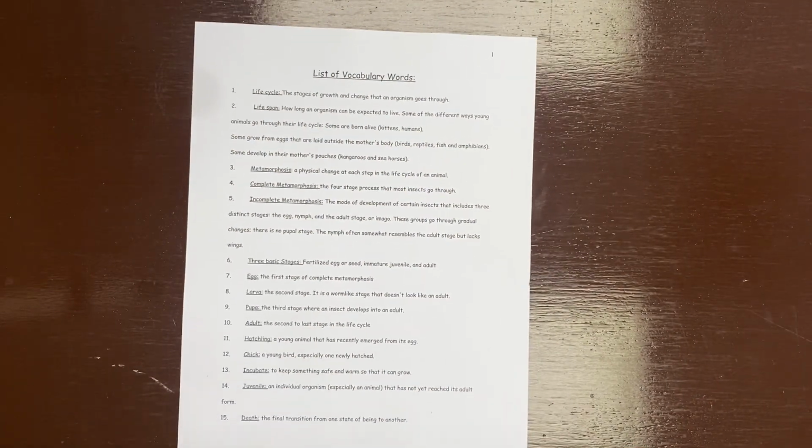So this will be the first thing that I will be handing to my students. This is a list of vocabulary words they will have to learn, and these vocabulary words are mainly concepts that will be covered throughout the lesson, as well as stages of the life cycles of the animals that we will be covering in class through readings.